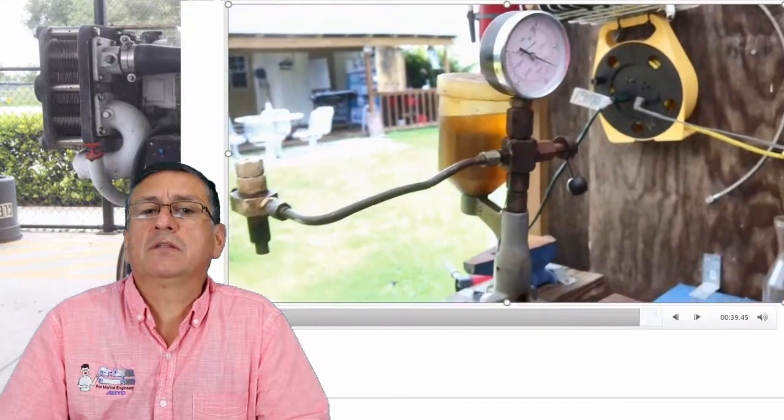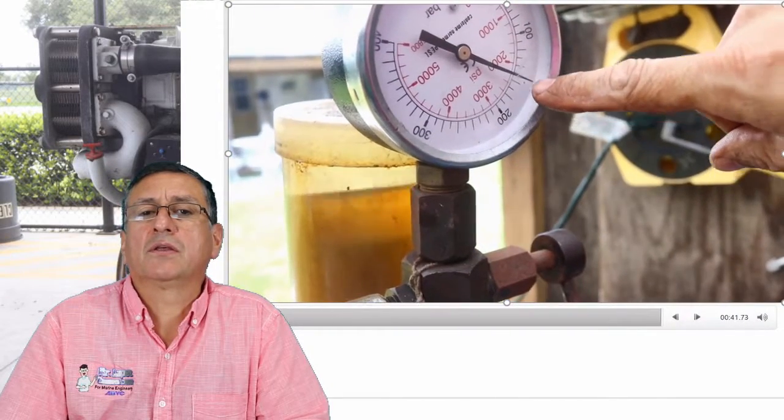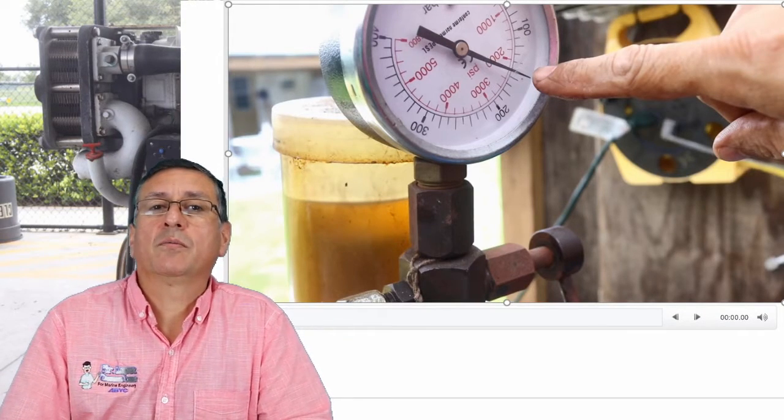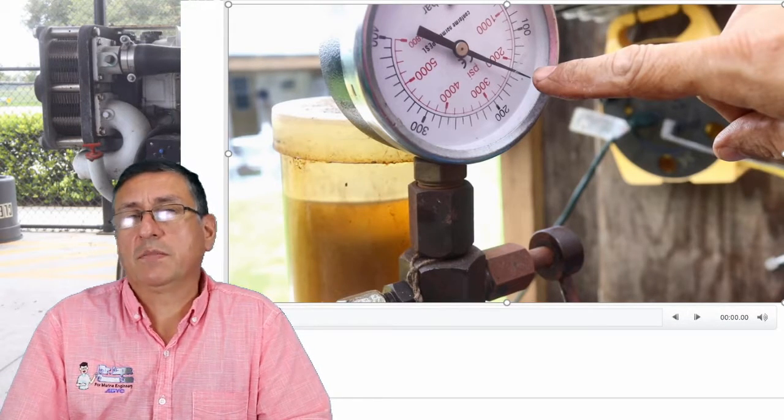And this is the process. Okay, I am checking a pintle injector, and the injector opens at 2200 PSI. This is an important tool. I recommend that tool. If you have the chance, buy the tool.